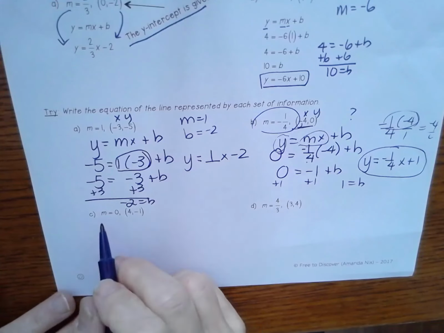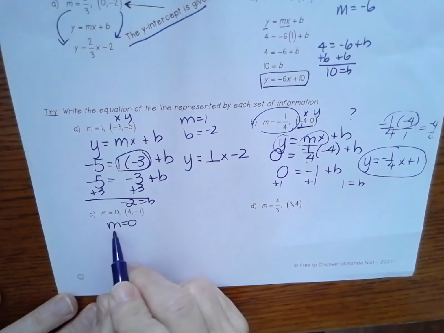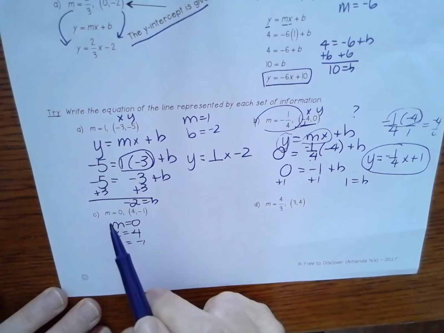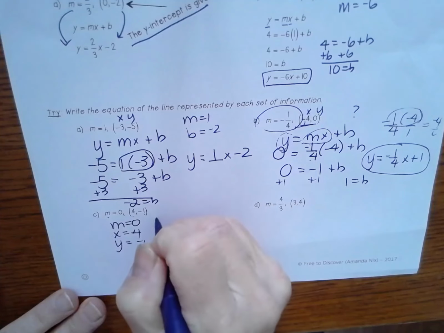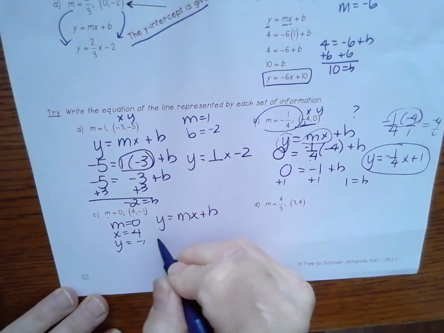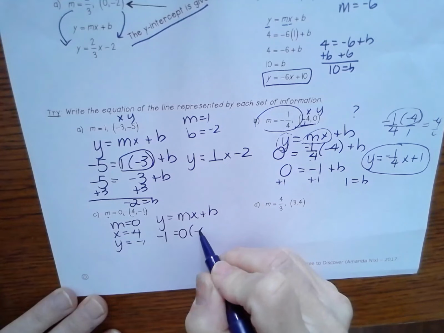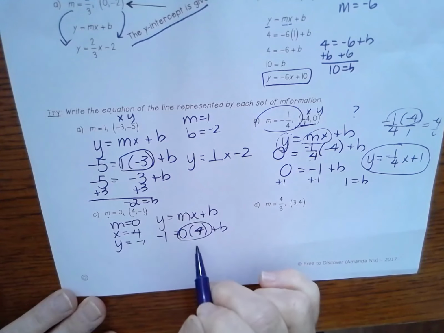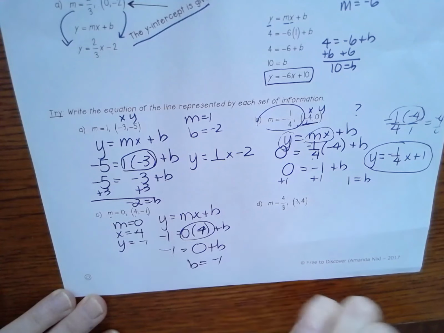I'll do number 3. M is 0 and x is 4. y is negative 1. I'll just list them all there for you. M is given, x is given, y is given. Use those substitution values into y equals mx plus b. Y is negative 1, 0 is slope, x is 4 plus b rather. 0 times 4 is 0, so b is negative 1.